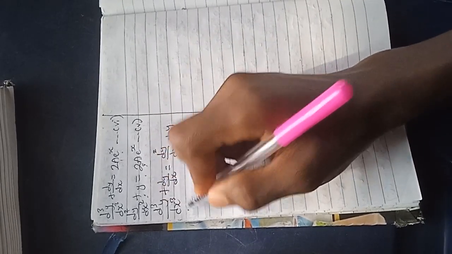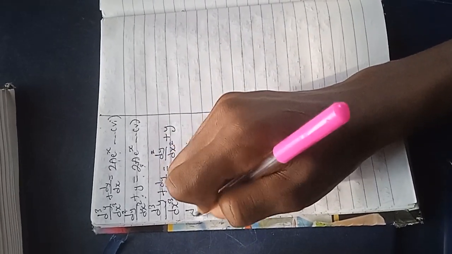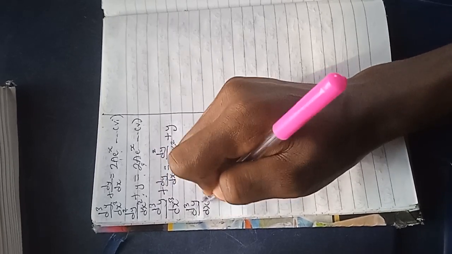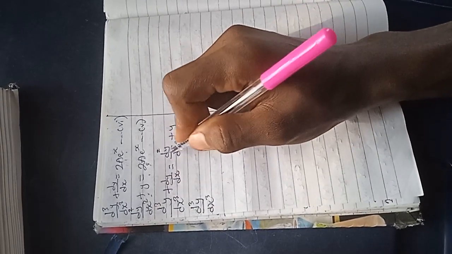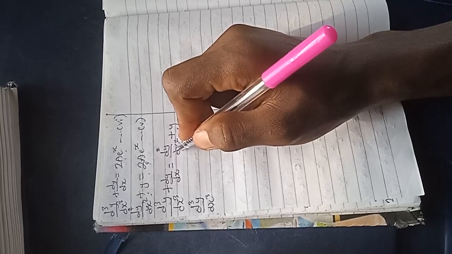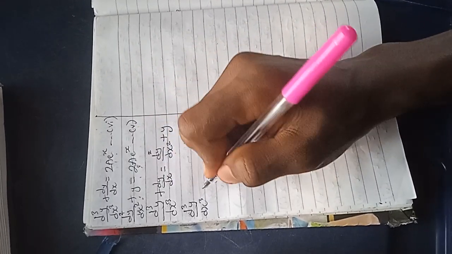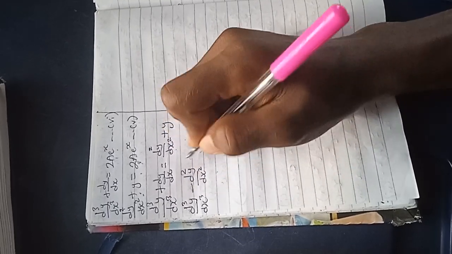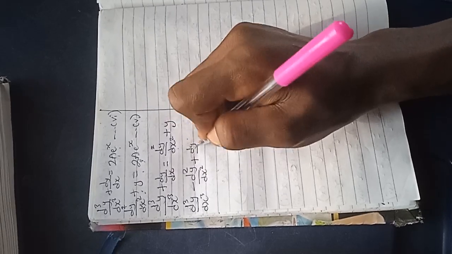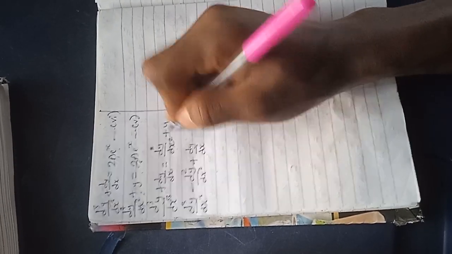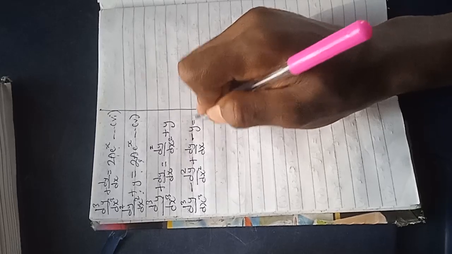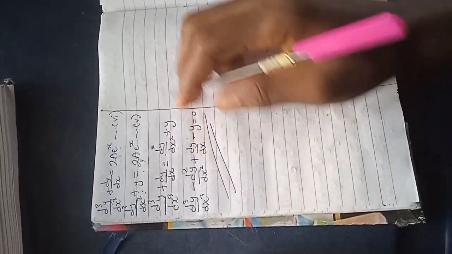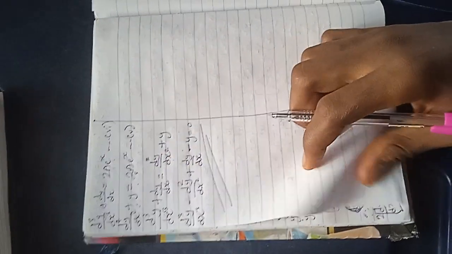Now, equating everything to 0: d cubed y over dx cubed, and d squared y over dx squared is positive, so moving over to the other side it becomes negative, minus d squared y over dx squared, plus dy over dx. This y is positive, moving over it becomes negative, minus y, equals 0. Therefore, we say that this is the ordinary differential equation corresponding to this differential equation.